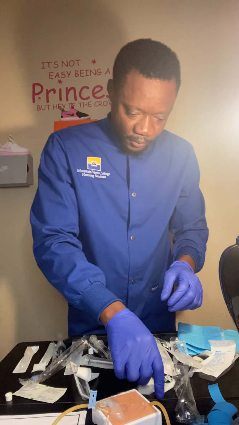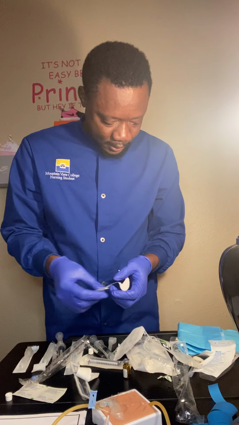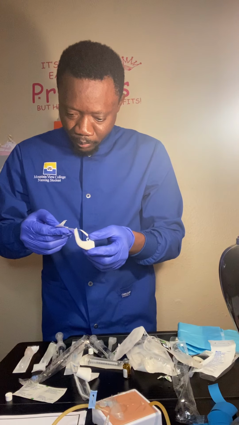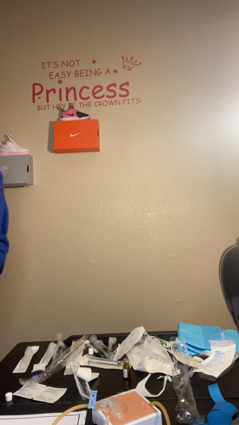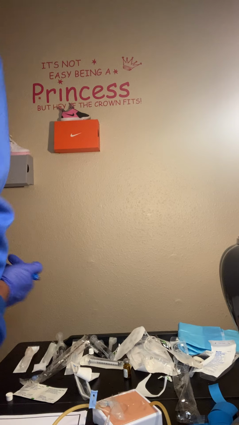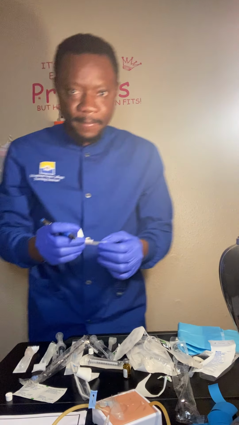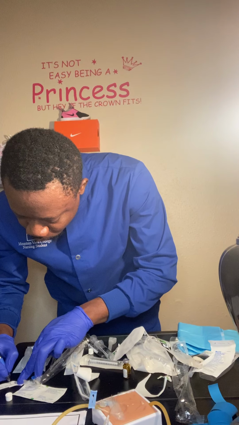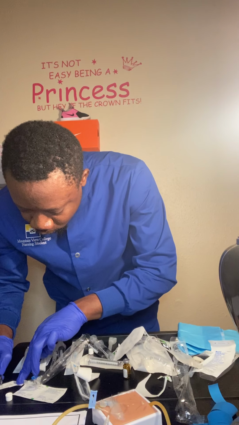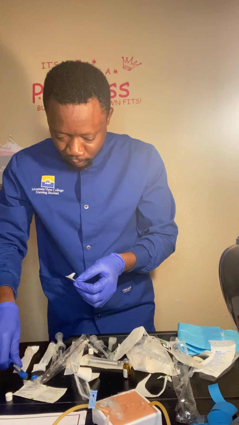So then I will write my initials, date, and the gauge I used. So write my initials, and the gauge I used, 22 gauge.